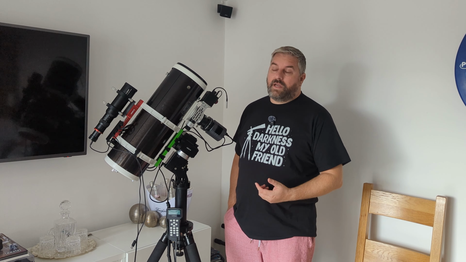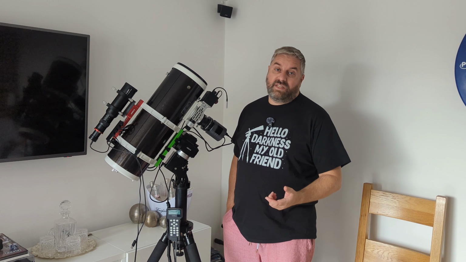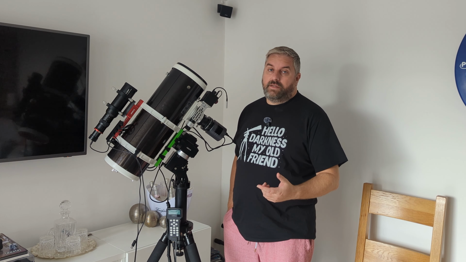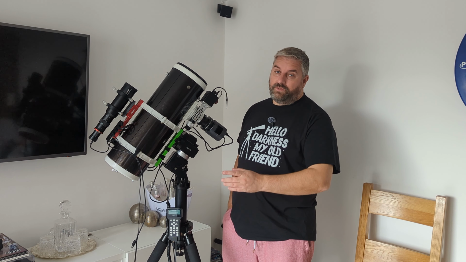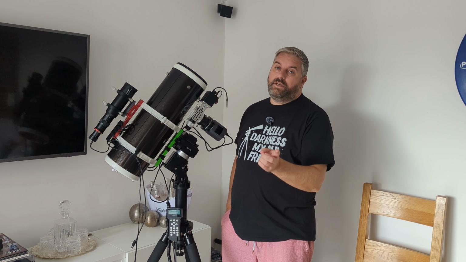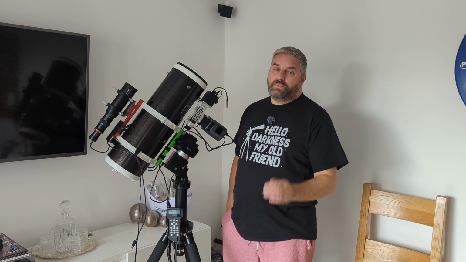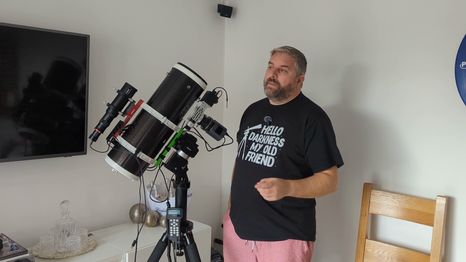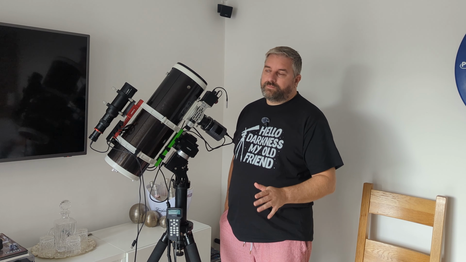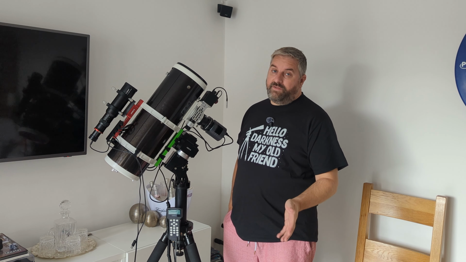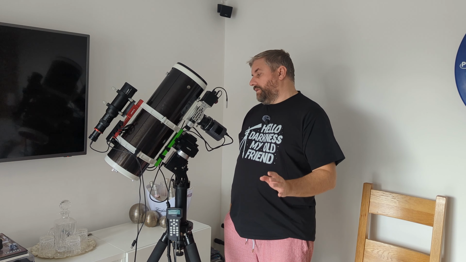I'm getting exceptional guiding, even close to the celestial equator. Immediately after a guiding calibration, which is done at zero declination and just before the meridian, I'm getting about 0.7, which is exceptional. For that area, it's absolutely exceptional.